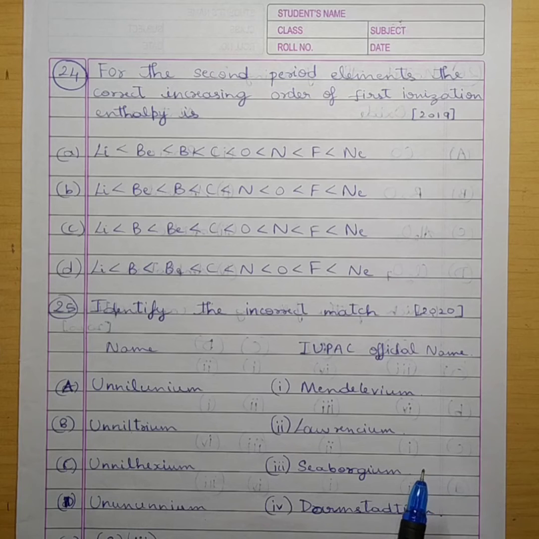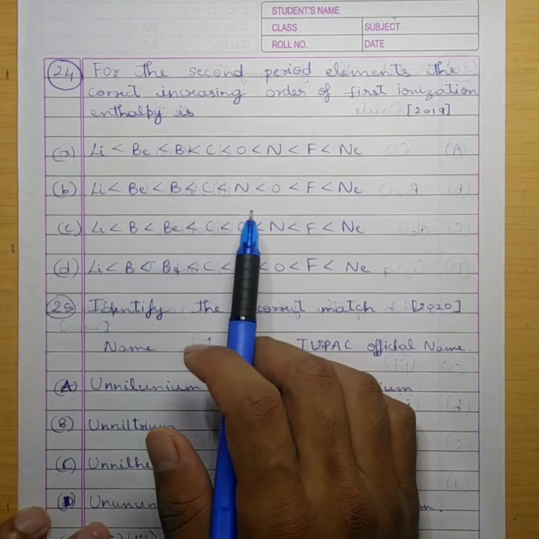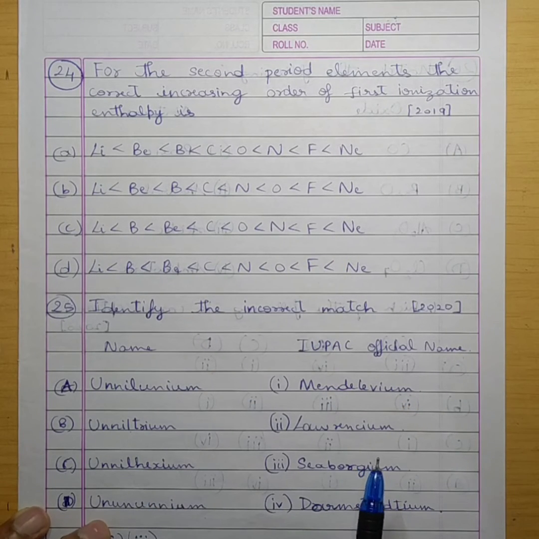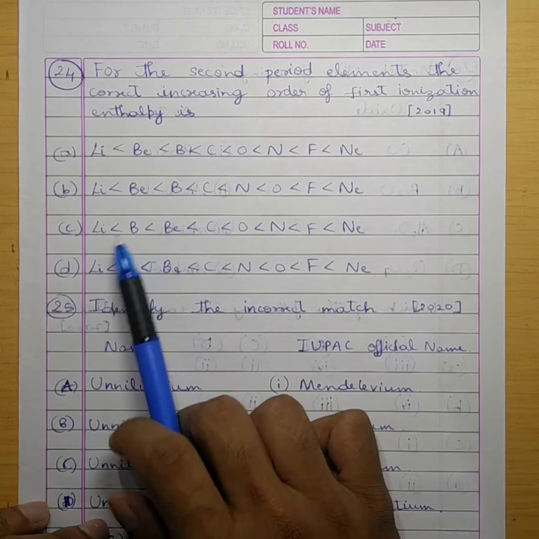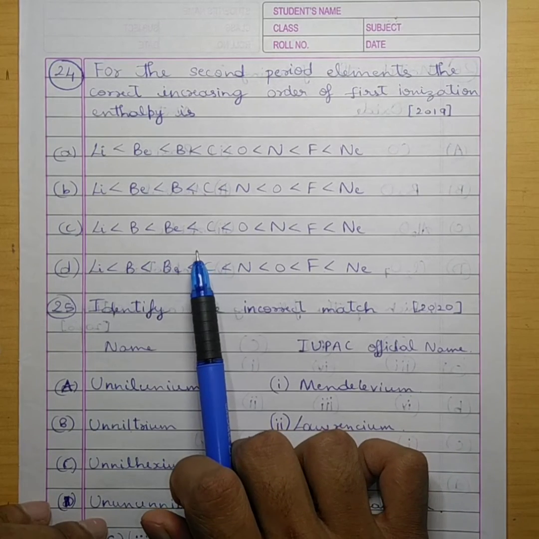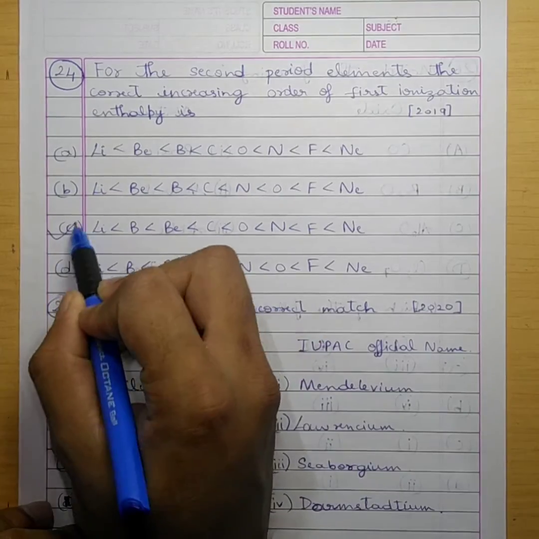But abnormal values are observed for beryllium, nitrogen and neon due to extra stability of half-filled and fully filled orbitals. So the correct order is first lithium, then boron, then beryllium, then carbon, then oxygen, then nitrogen, then fluorine, then neon. So the correct option is option C.